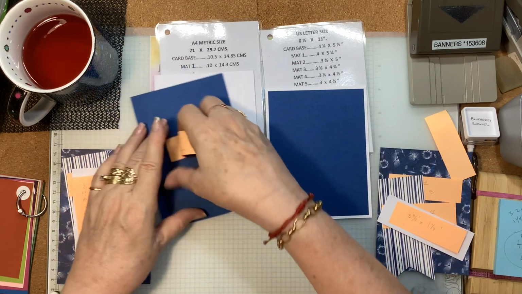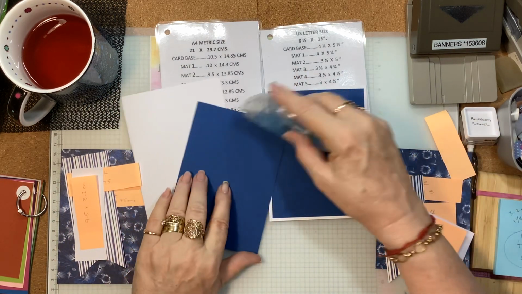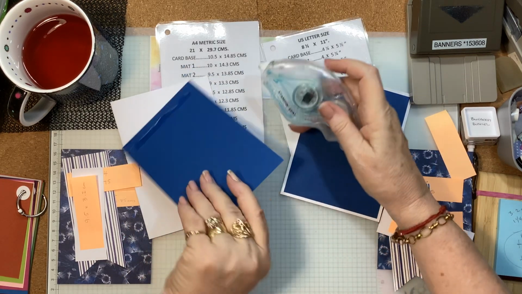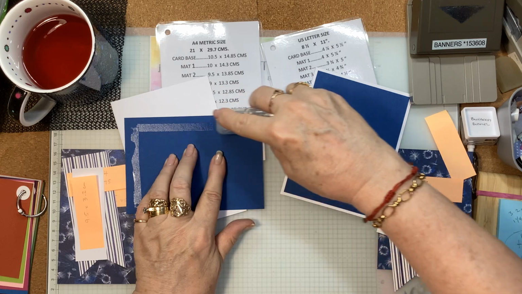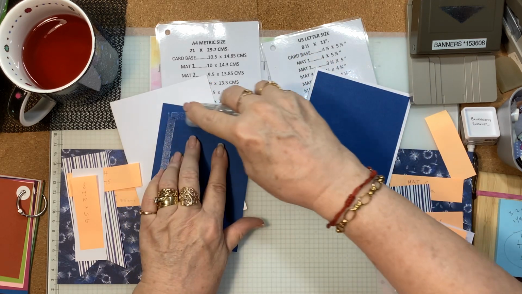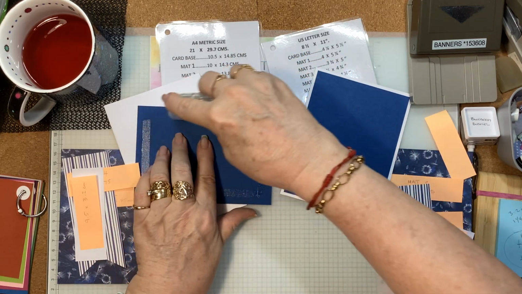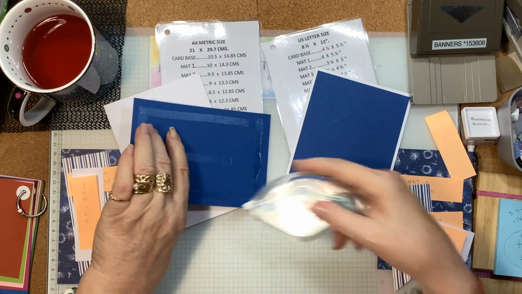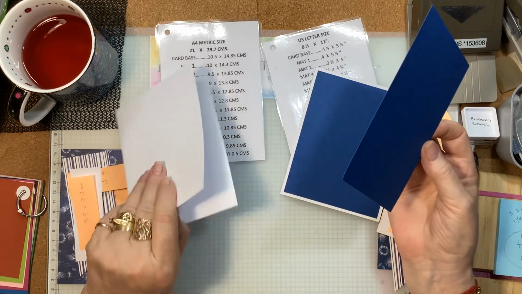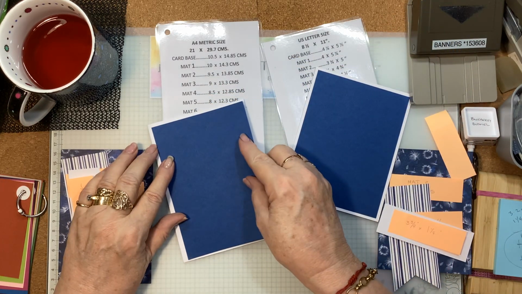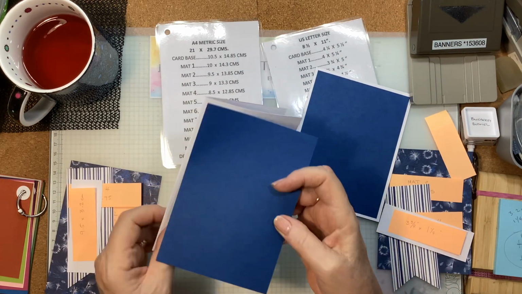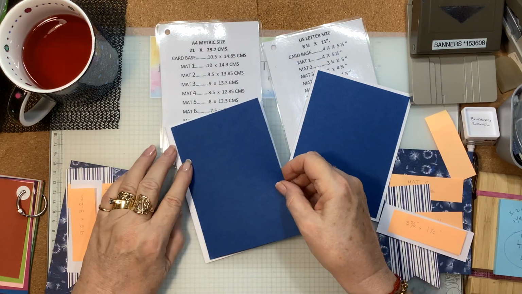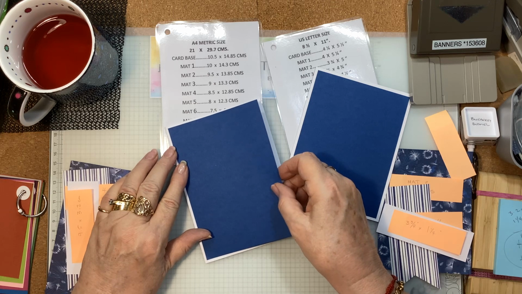Okay, so I'm going to make this one here as well. And this is Blueberry Bushel, in case you were wondering. The papers are retired. It was the papers called Sun Prints. I think they were in the last annual catalogue, but don't quote me. Use any paper you like. I'm just trying to use up some papers that are in my stash because I paid money for them and I don't want them wasted.